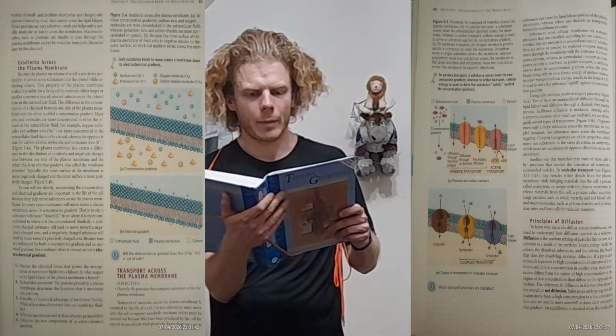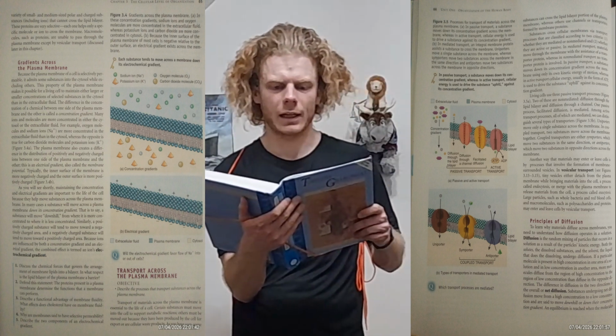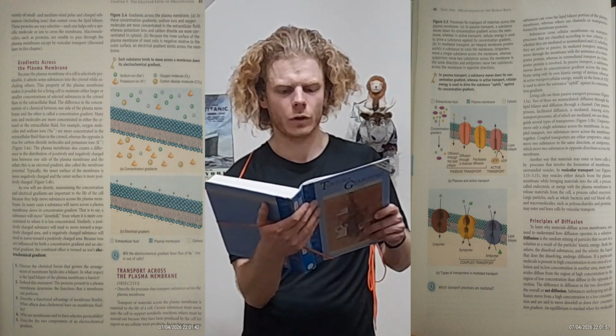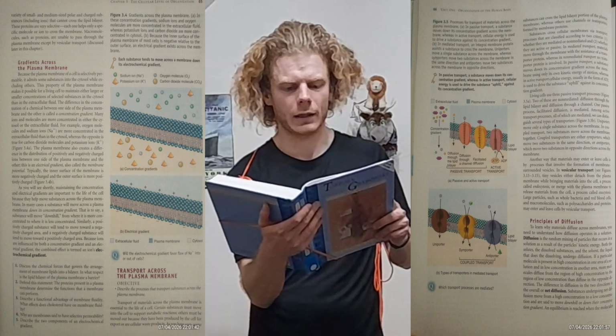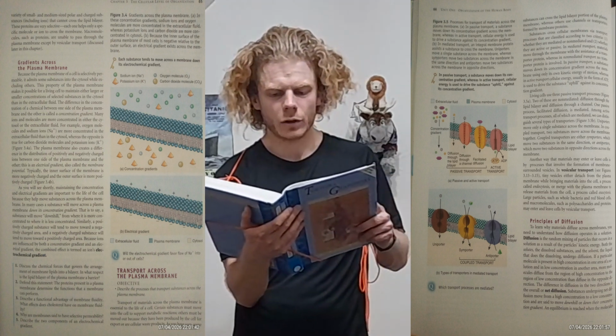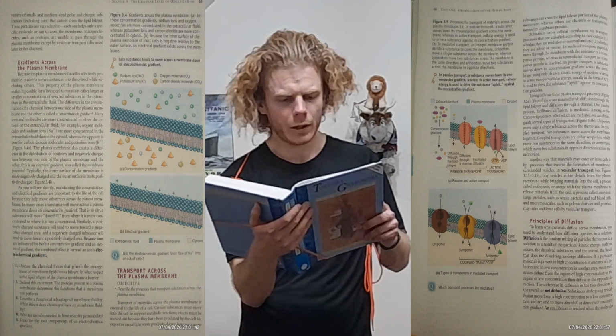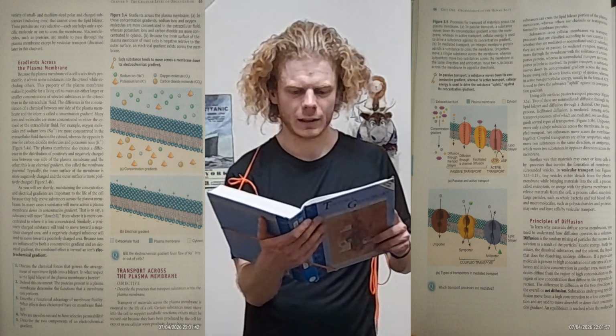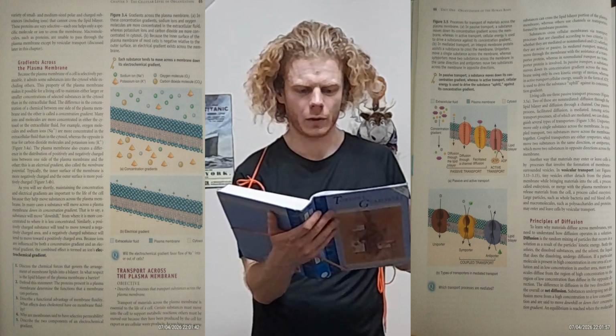Substances cross cellular membranes via transport processes that are classified according to two criteria. One, whether they are mediated or non-mediated, and second, whether they are active or passive. In mediated transport, materials move through the membrane with the assistance of a transporter protein, whereas in non-mediated transport, no transporter protein is involved.